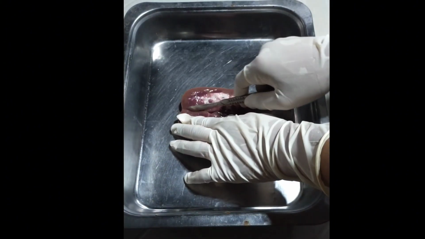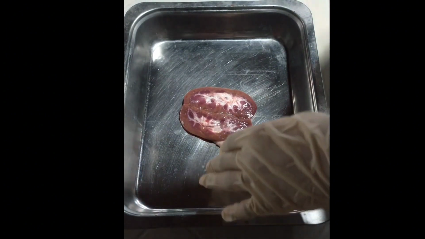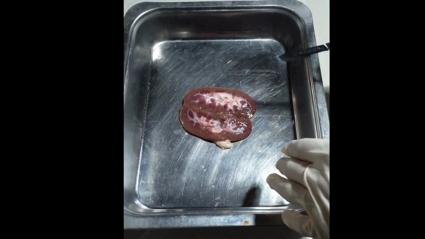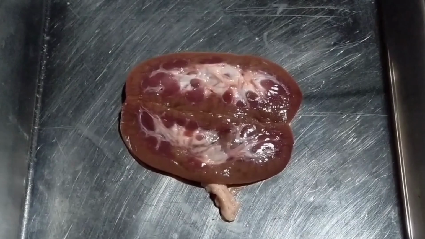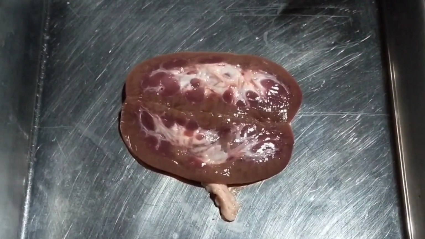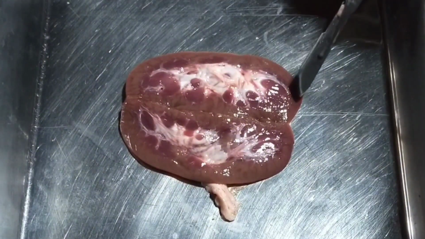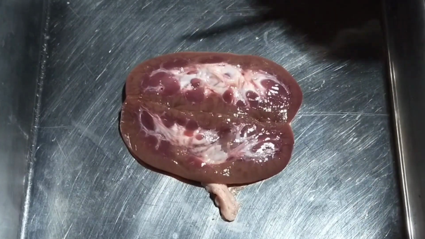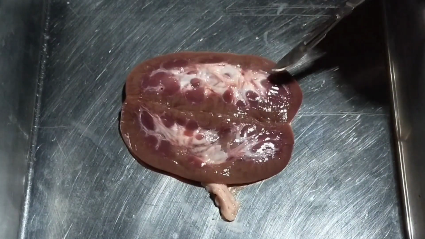So after cutting the kidney in half, we are now going to locate and see the structure of the inner part of the kidney. The kidney has two regions: the outer region, this part, is called the renal cortex, and the inner region, this part, is called the renal medulla.